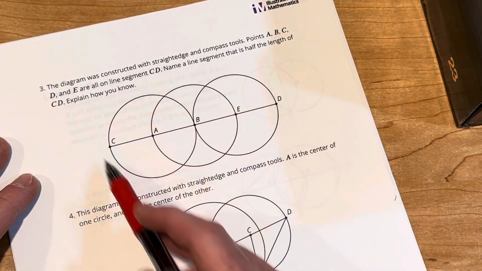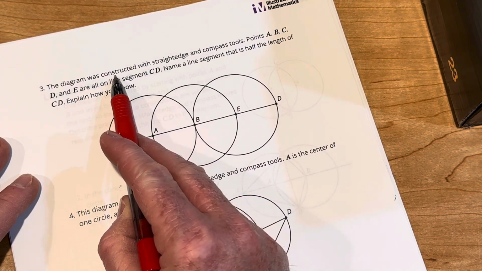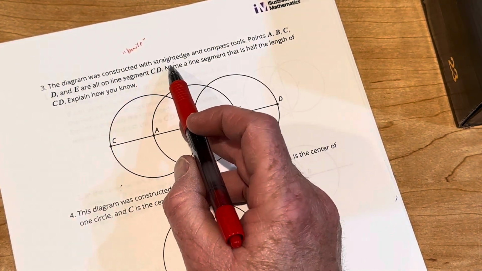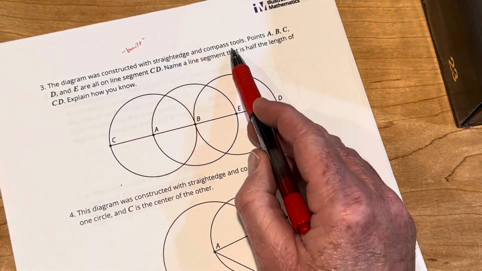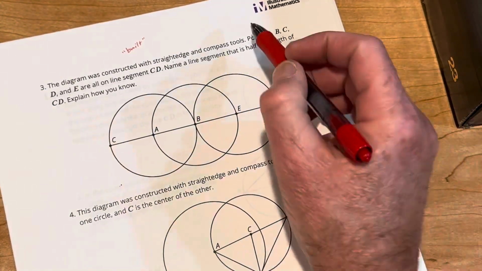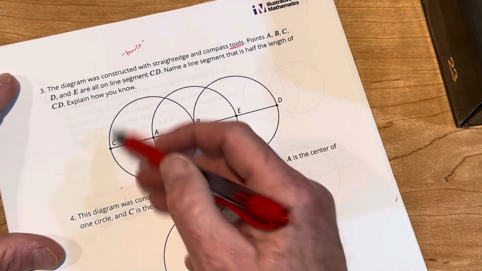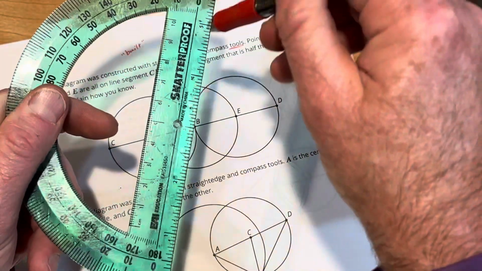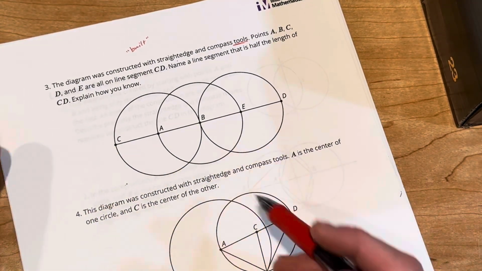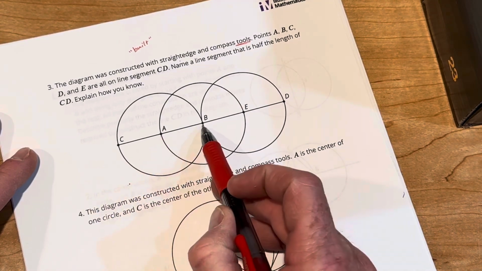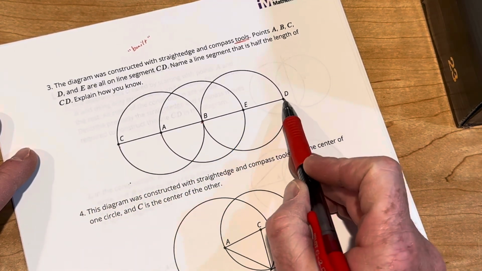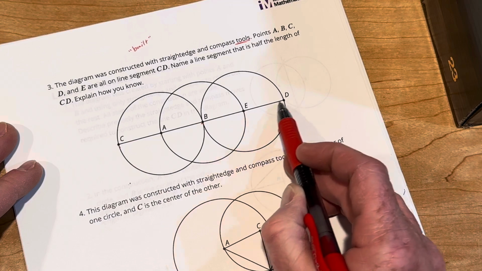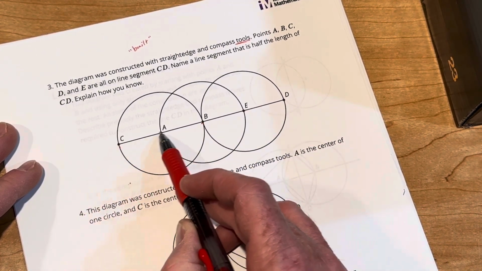The diagram, so this whole thing, was constructed, like built, essentially, with straight edge. Here's a straight edge. And compass. Here's a compass. Tools. Okay, cool. That just means all the circles are perfect. And then these lines were built with like a straight edge. So like the edge was straight. So straight lines. Okay. Points A, B, C, D, and E are all on the line segment CD. So all the points are on this line segment CD.